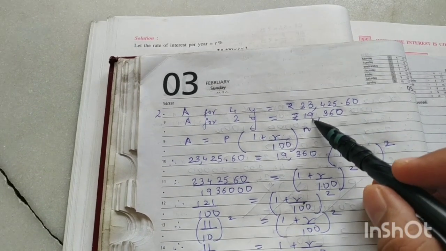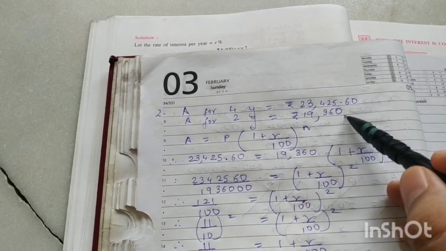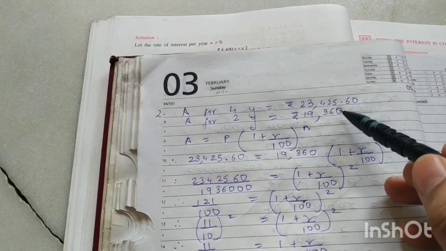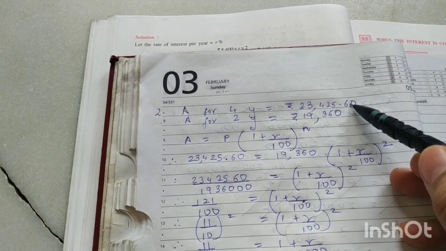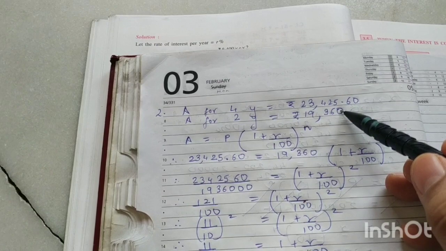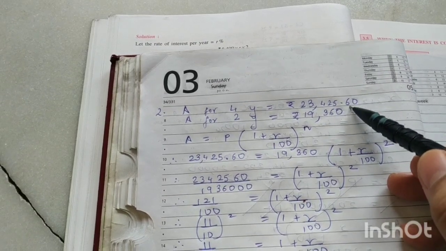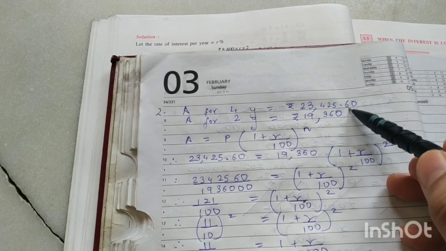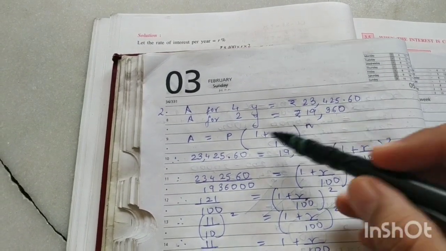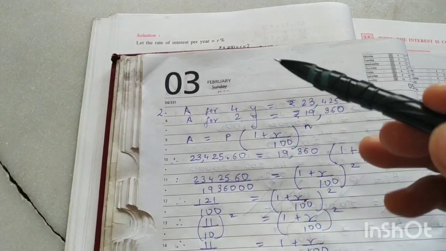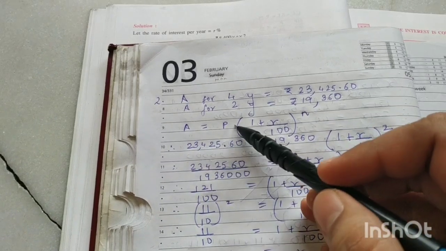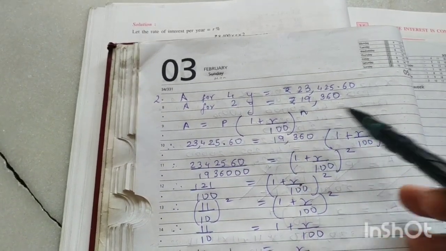So, if we take this as the principal at say year 0, that means after 2 years, this grew into this. Interest was added on this after the 3rd year, and then after the 4th year, and we got this as the amount. So let's assume this to be the principal and this to be the amount, and the time period will be 2 years.